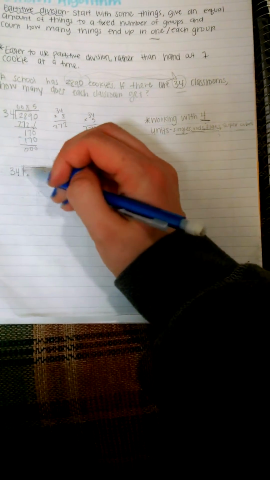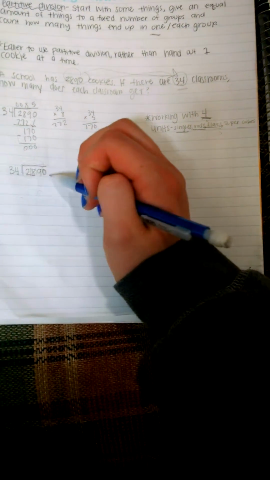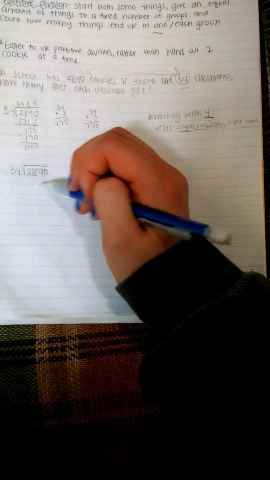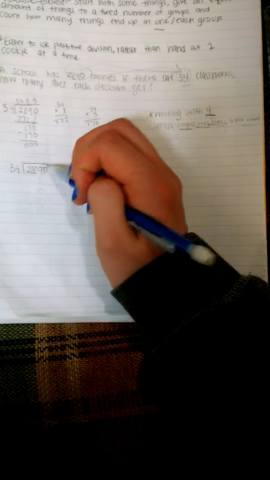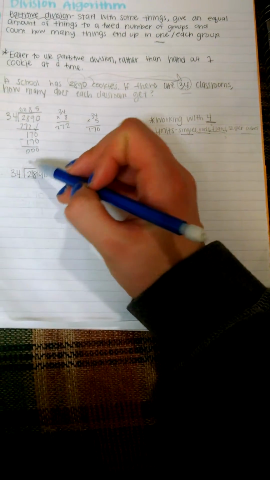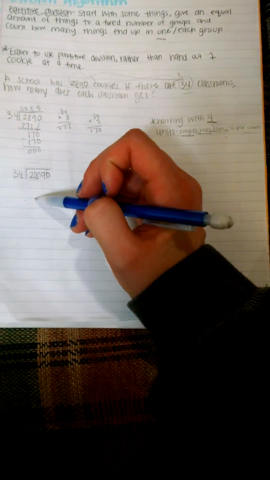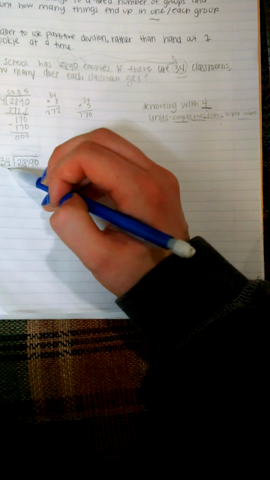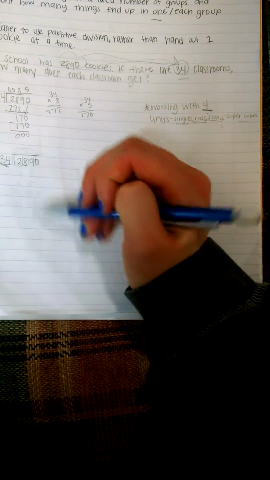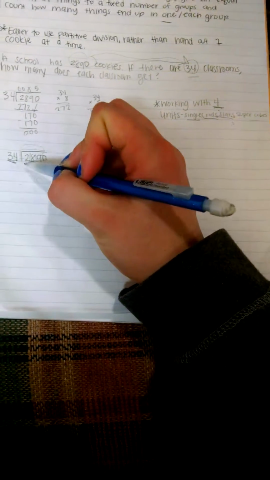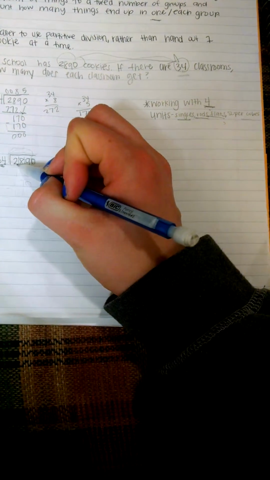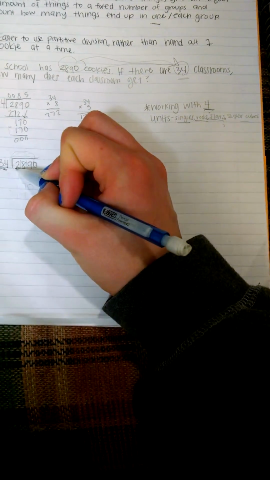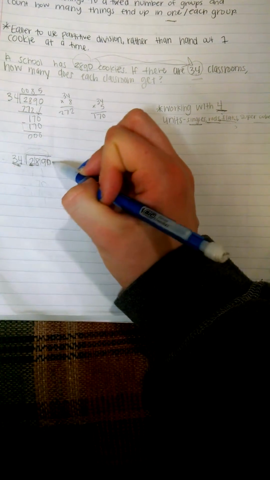Since we are working with 4 different units, we can't divide all of this by this big number right here. We have to divide it up into multiple steps to get an accurate answer. So we need to find how many times 34 classrooms goes into these cookies, and we're going to start with supercubes.